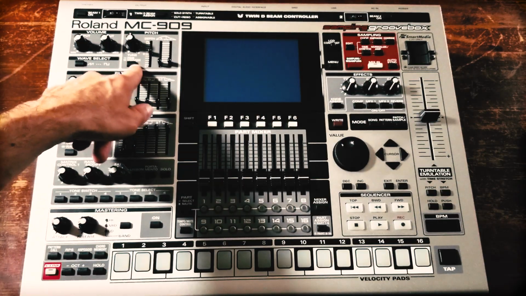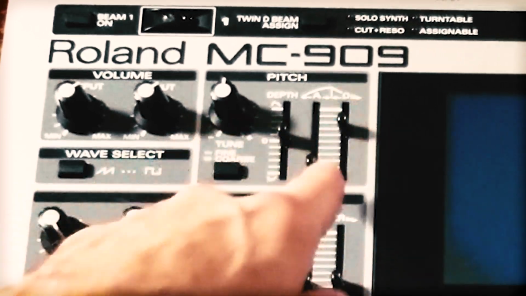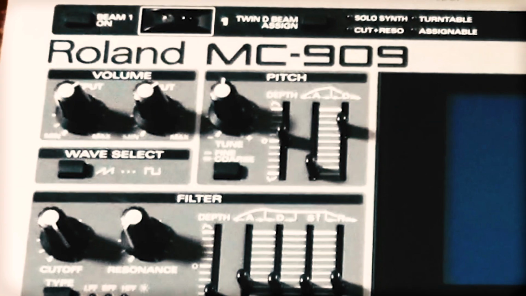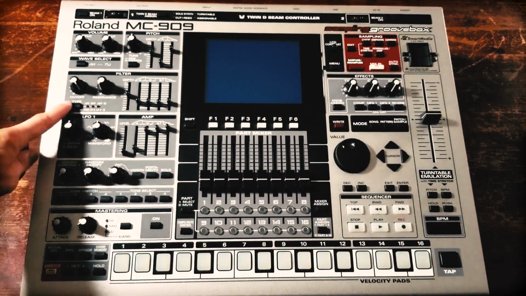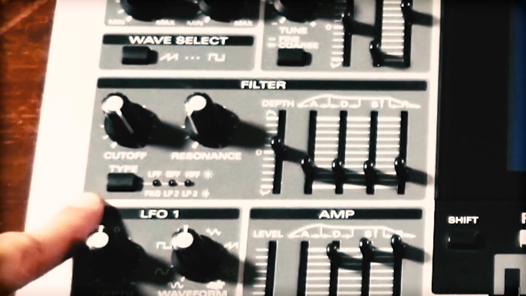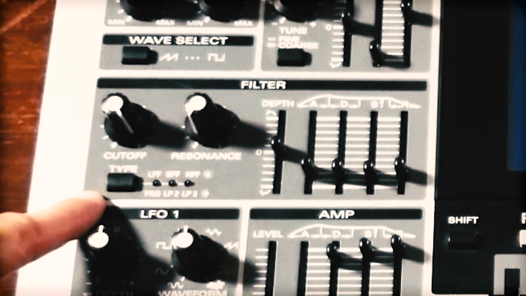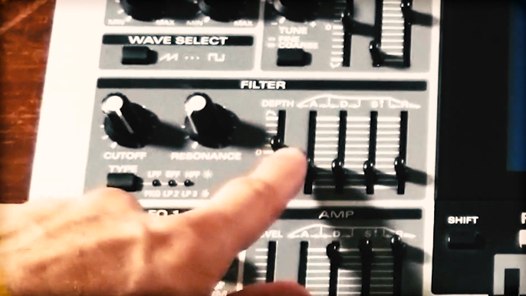Then next to that we have the pitch and an attack and decay envelope for the pitch, and you can tune stuff fine or coarse. Below that we have the filter, multi-mode filter. We got a few flavors of a low pass. And then there's also a band pass, a high pass, and a peaking filter. There's a filter envelope.